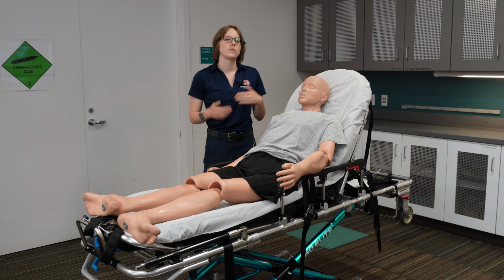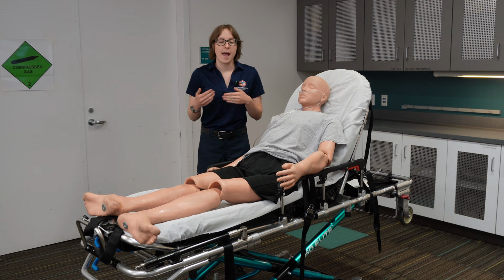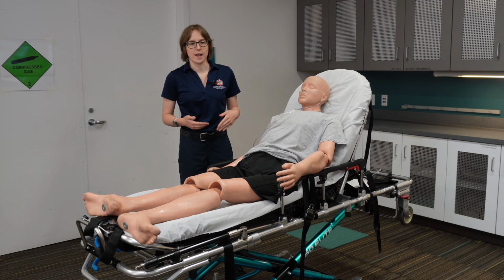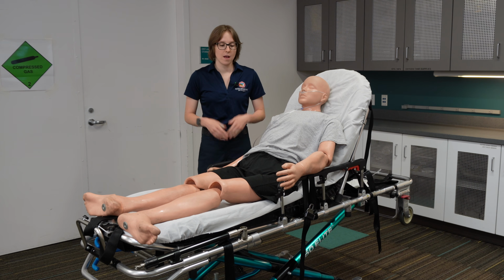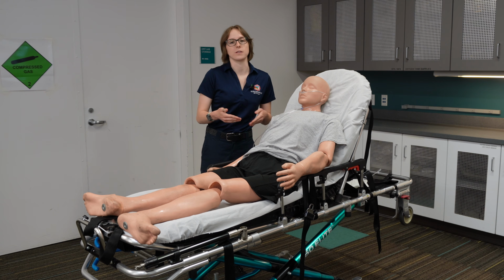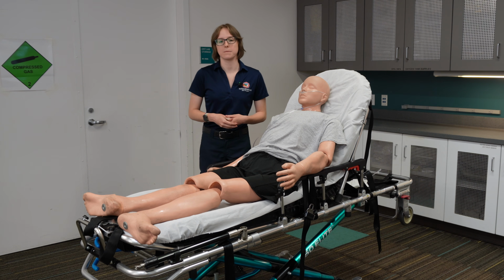Next, we're going to move on to our transport decision and determining if our patient is a priority or not. Anything wrong in the ABCs, your patient is a priority and you need to expedite transport. So in this case, my patient is a priority transport because there's an alteration in their ABCs. Their SpO2 is low, so I am going to expedite transport.